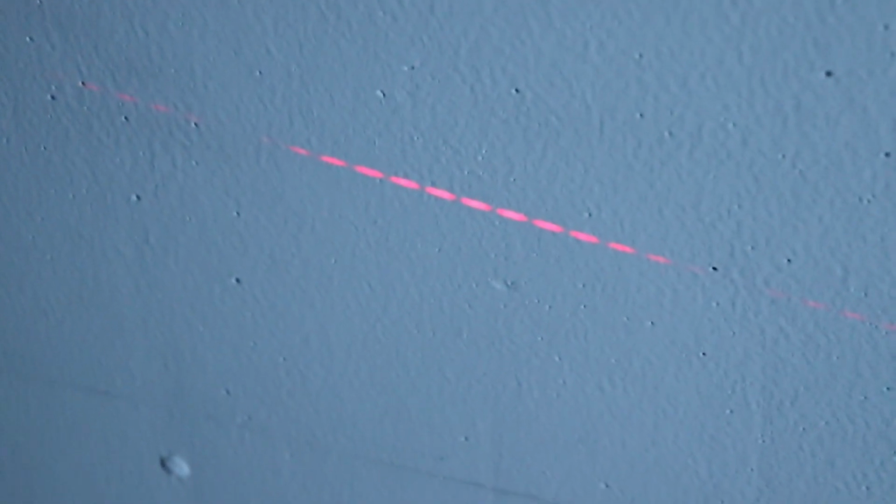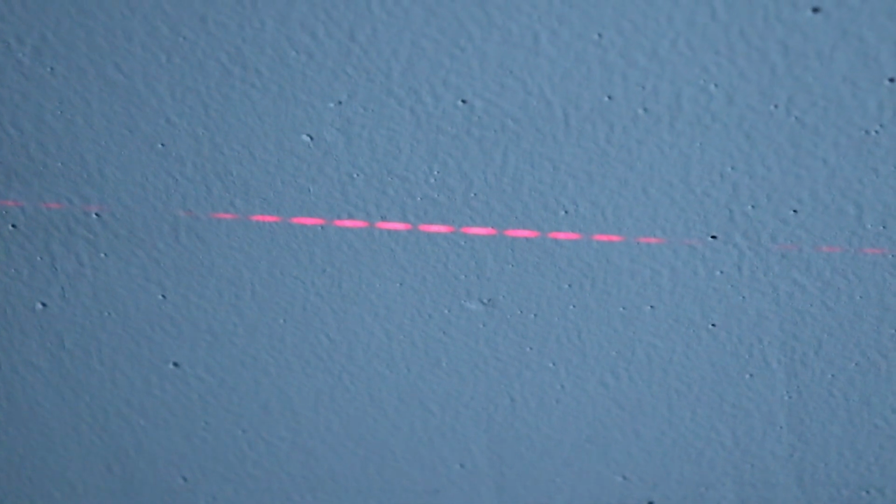If I put red on there, red will blow it up a little bit bigger. And that's the red one. So you can see that it's a little bit bigger pattern. We had the same setting before with the green. They're much closer together, and this is with red.